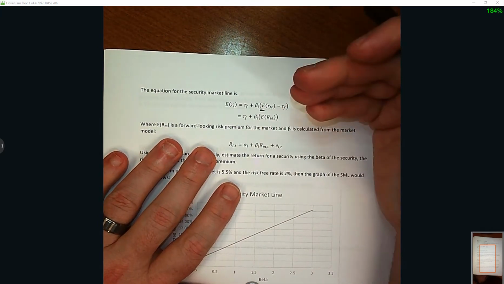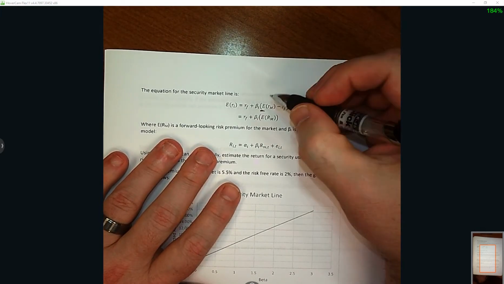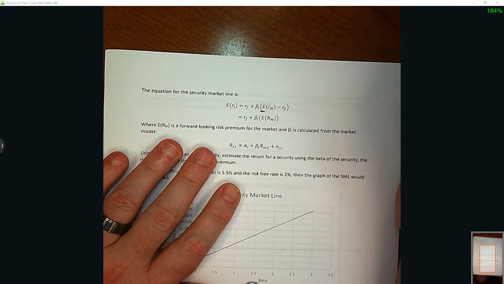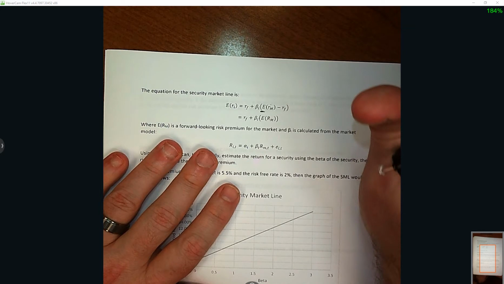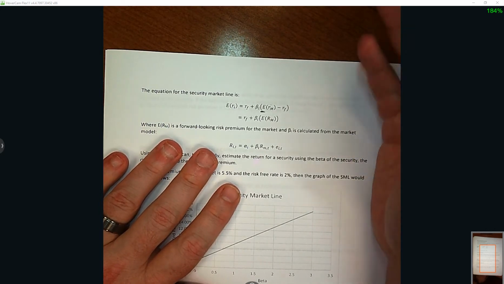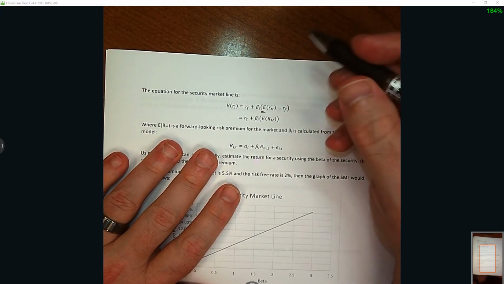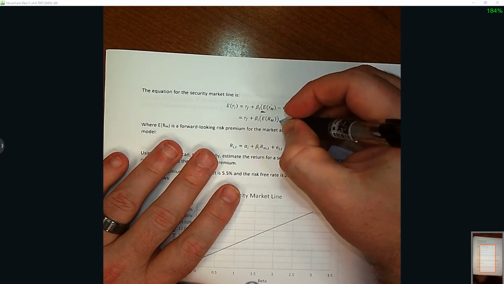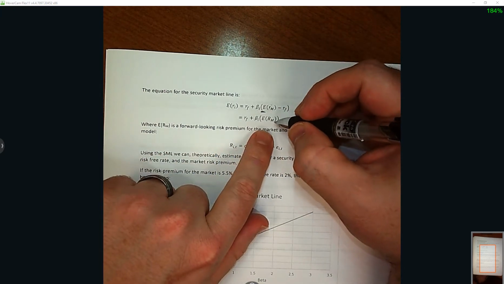The reason why we don't want to take historic returns, at least in the short term, is that the return for the market can be negative. In 2018, the return on the S&P 500 and most classes of risky assets were negative. So if we use negative returns to calculate this, that would actually give us a negative risk premium here. And this risk premium is forward-looking.